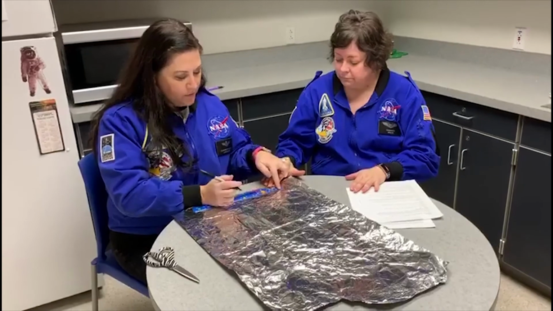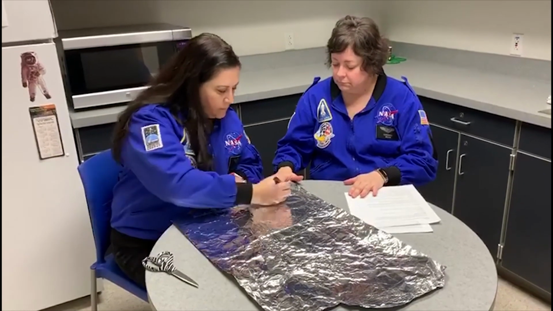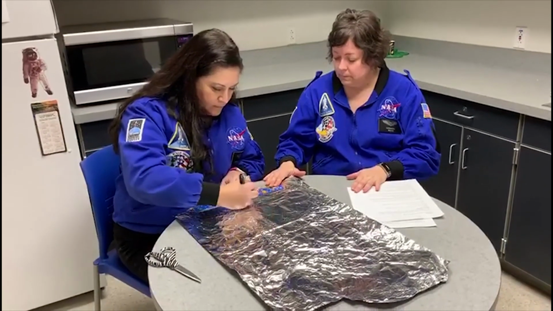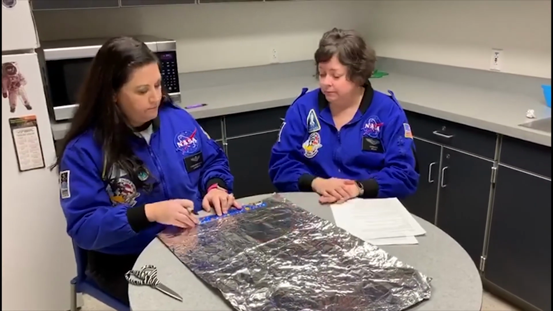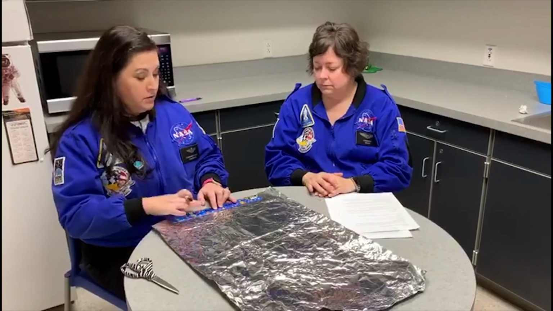Okay. I'm going to start at 0. 16's right here. All right. So she's using a Sharpie to draw the line, so when she goes to cut it out. So basically all I'm needing for this then is foil, a ruler, some kind of Sharpie, scissors.